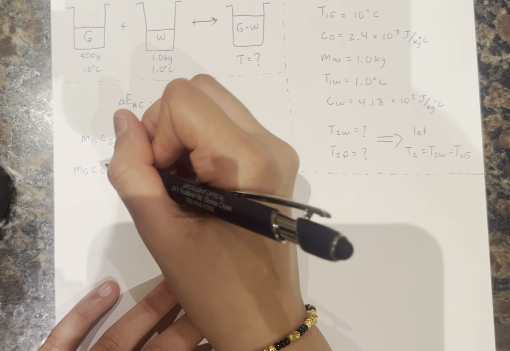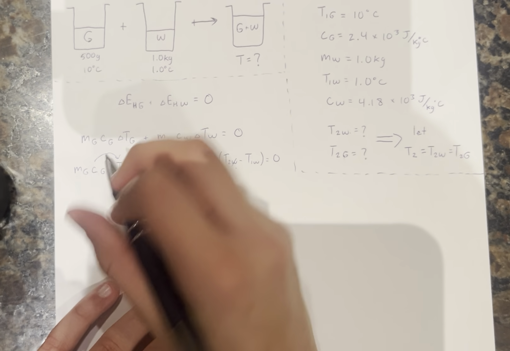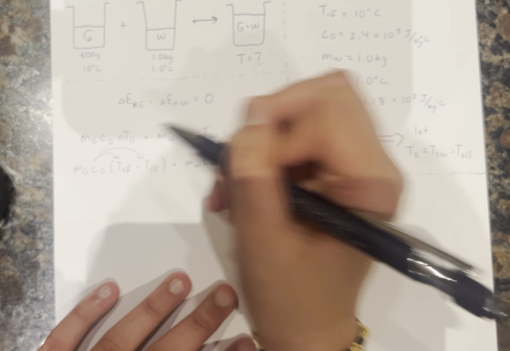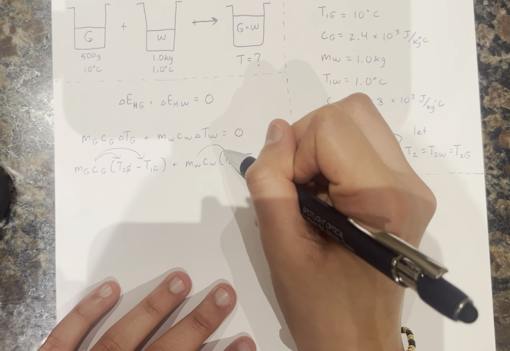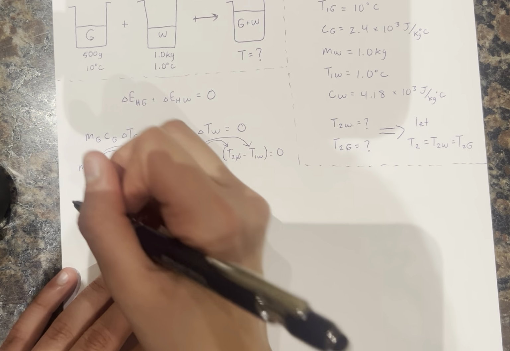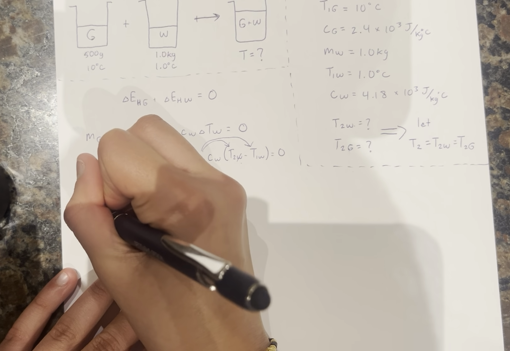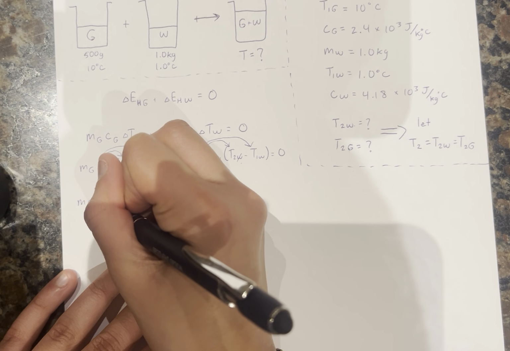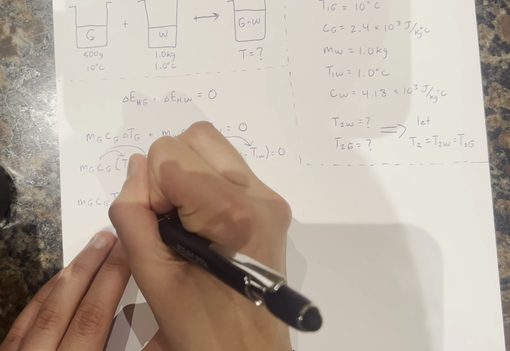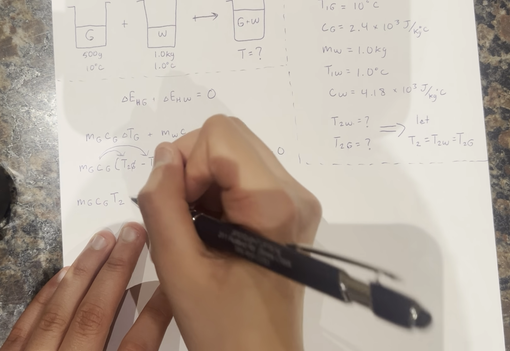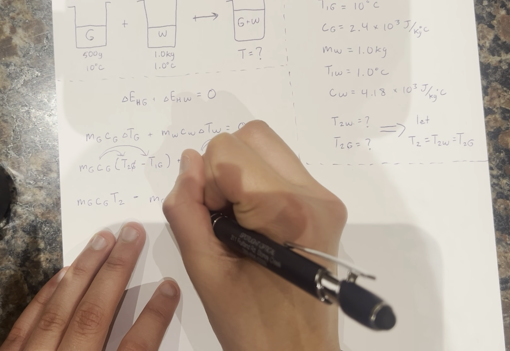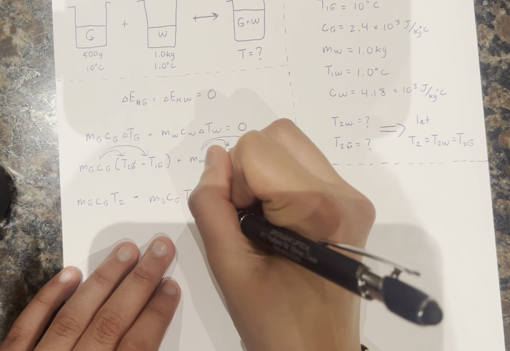So first we'll cancel out this letter here. And also what we can do now is distribute. So we can distribute this into here, and then this into here, and then we'll distribute this into here, and this into here. So what it's going to end up looking like is mass of glycerin, heat capacity of glycerin, and then T2, so not T2G, just T2, minus the mass of glycerin, heat capacity of glycerin, T1 glycerin.